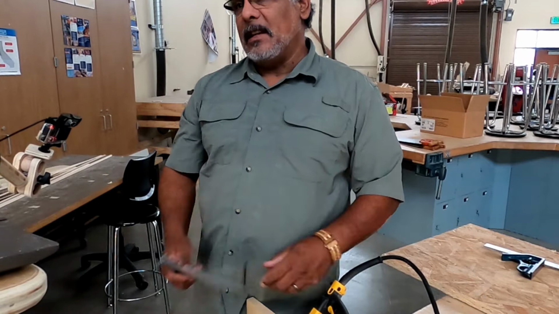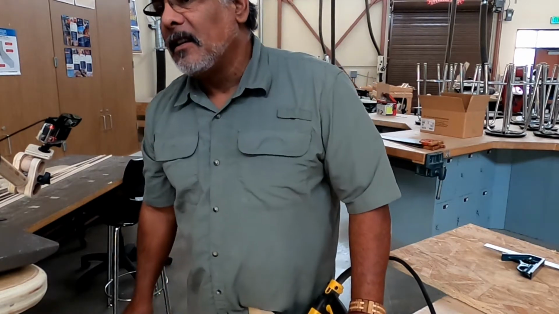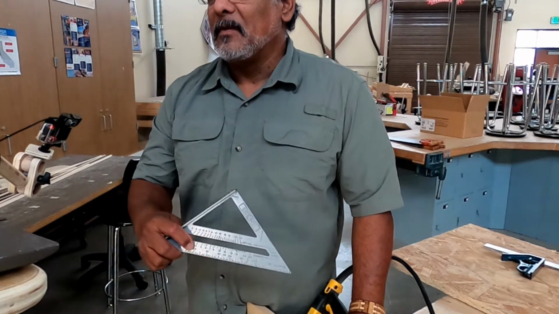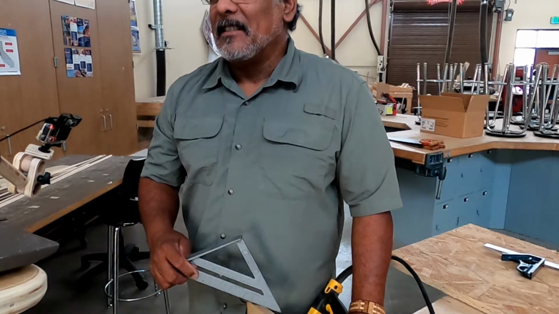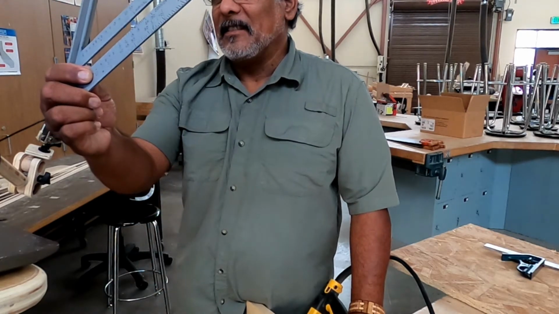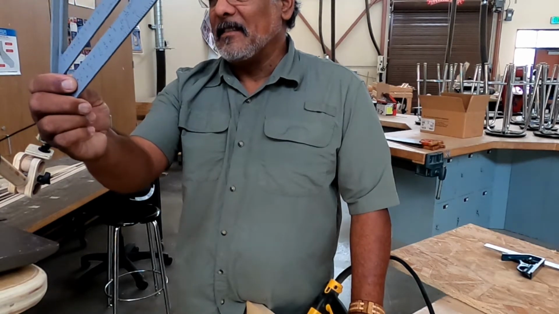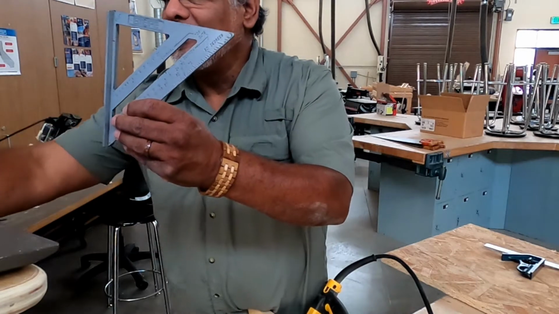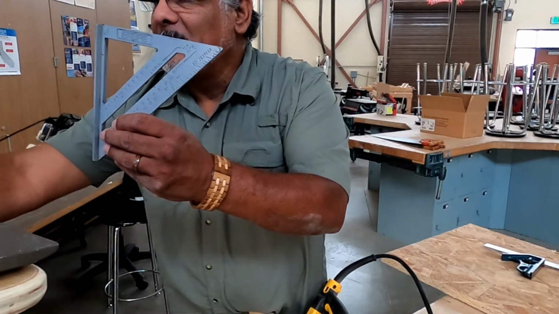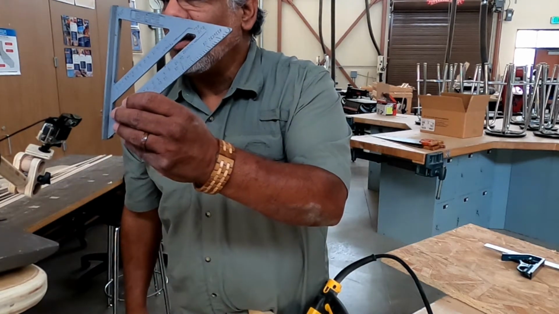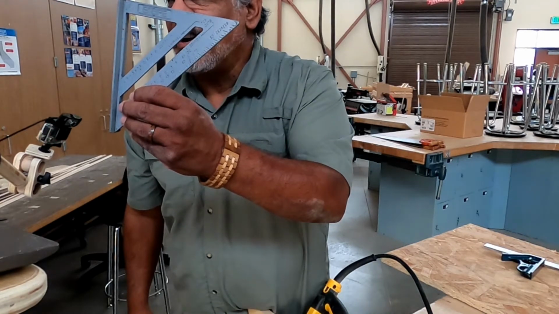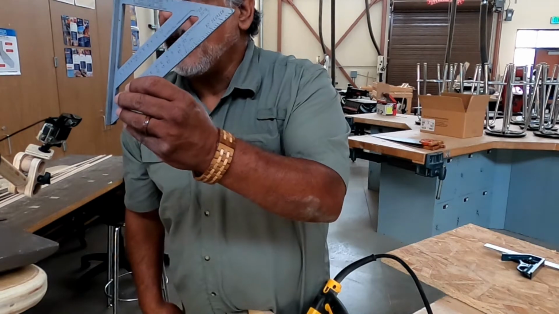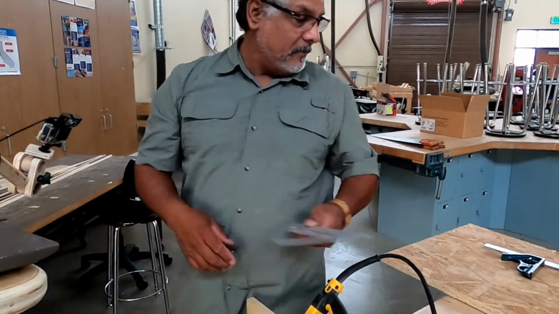I'll give you a hint. Nope. Wait a minute, I think I got it. That looks hella familiar. Nope. There it is. Arlene, you got it right. That's a speed square. Awesome.